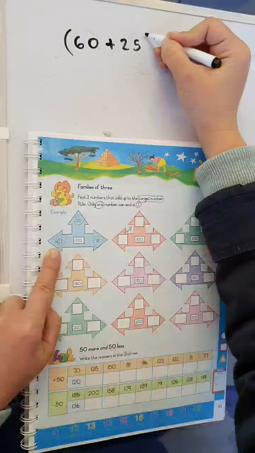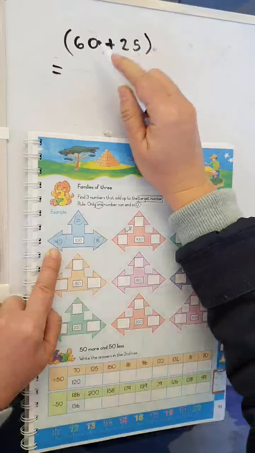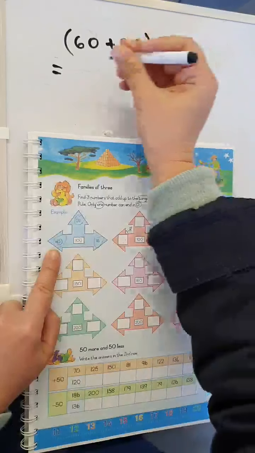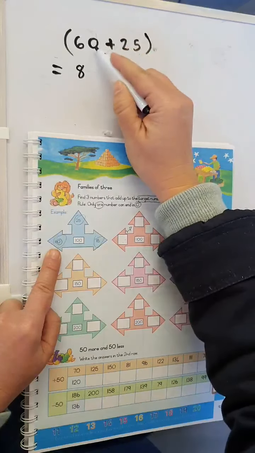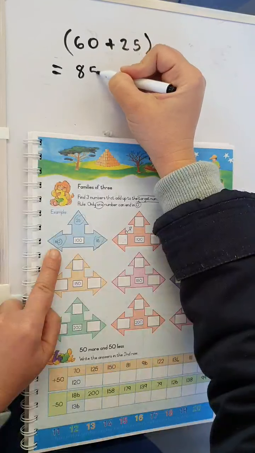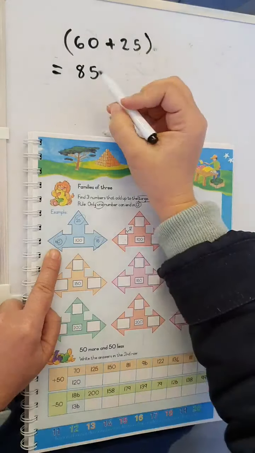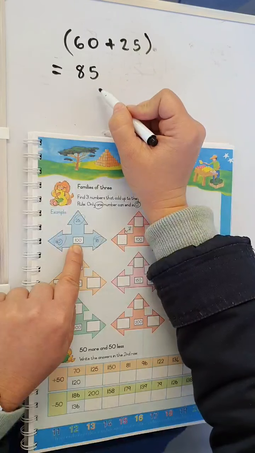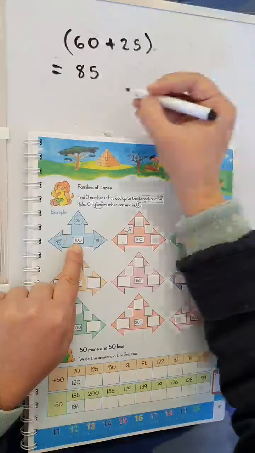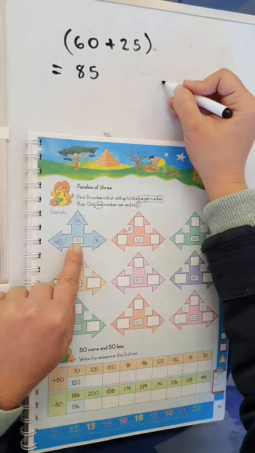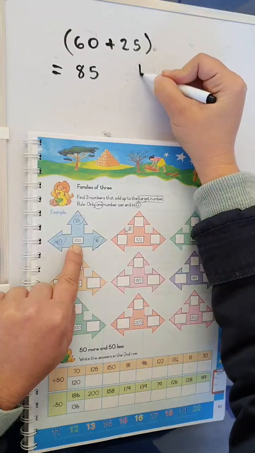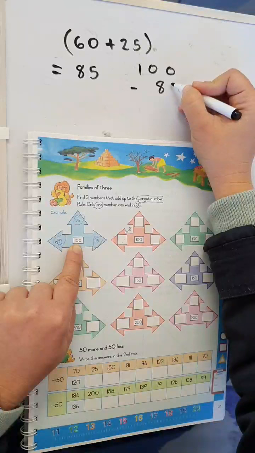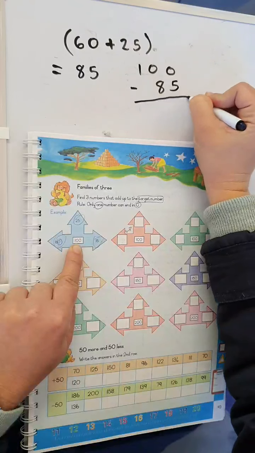So first do those 2. So 60 plus 25, 6 plus 2 is 8. 0 plus 5 is 85. So now they already know, okay, we already have 85, but we need to end with 100. So what you can do after that is, on the side, do 100 minus 85.